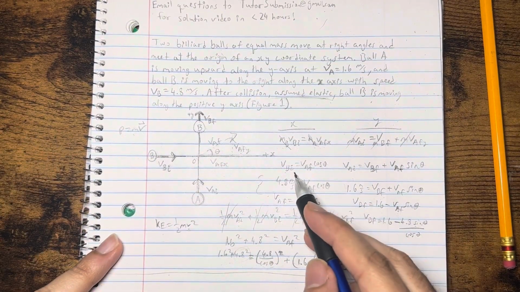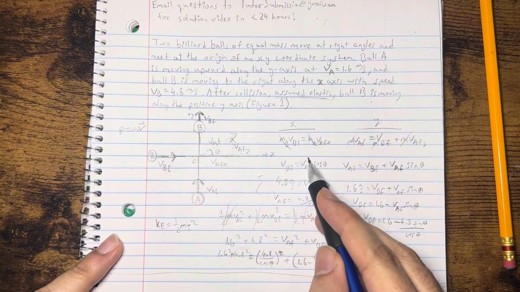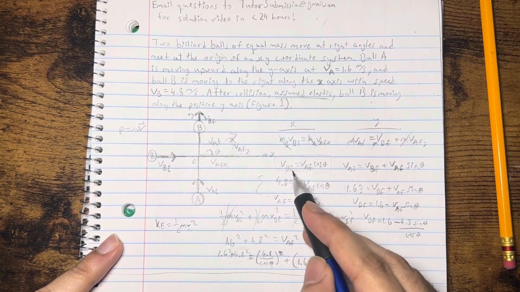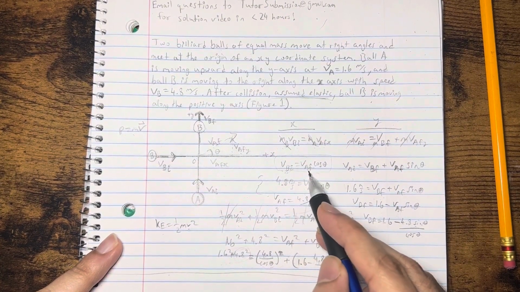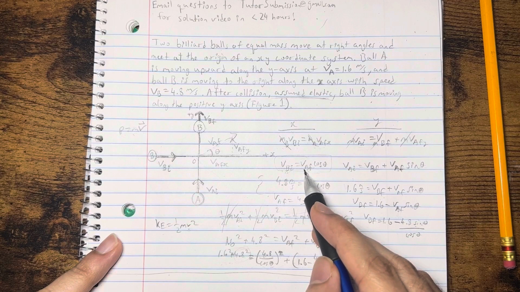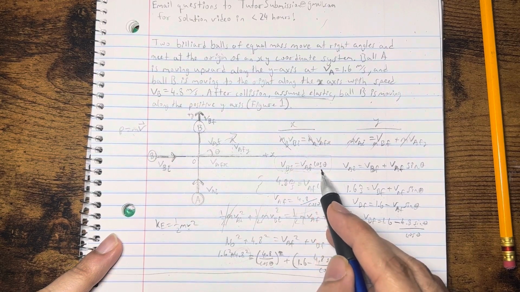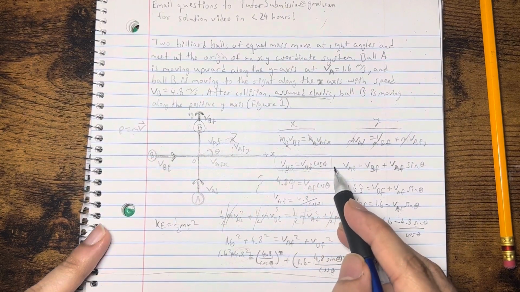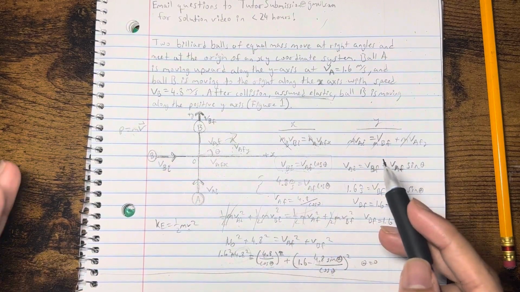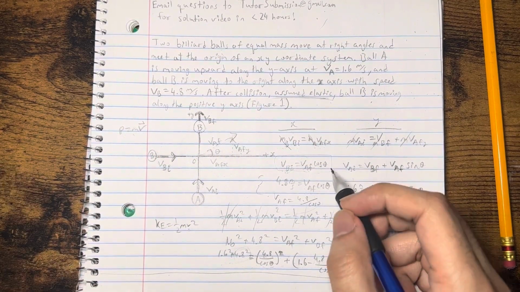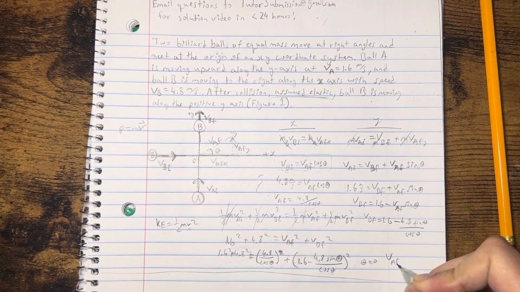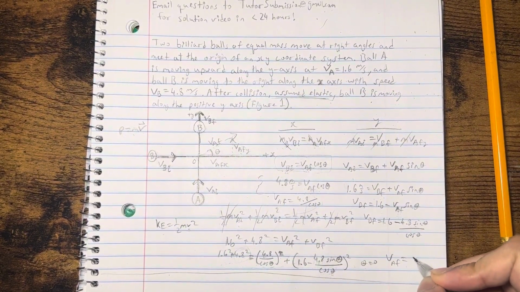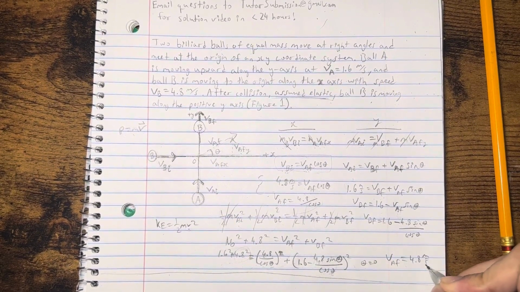We can see that over here, because in this equation, VBI, the initial velocity of ball B, is equal to the final velocity of ball A. And we can ignore this cosine theta because cosine of 0 is 1. So what we're left with is VAF equals 4.8 meters per second.